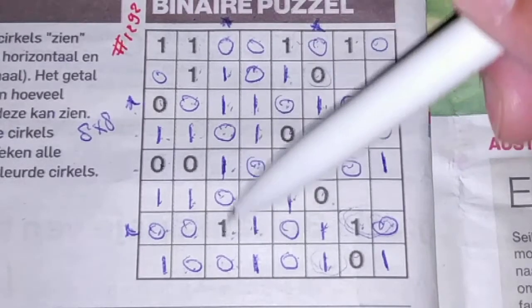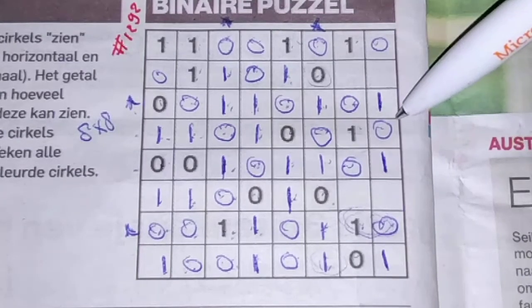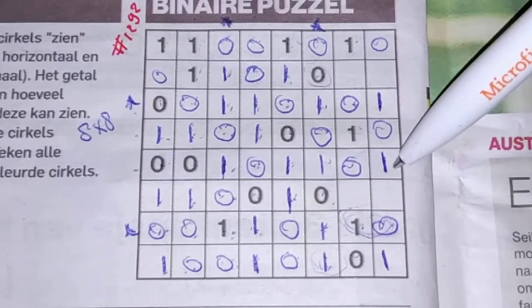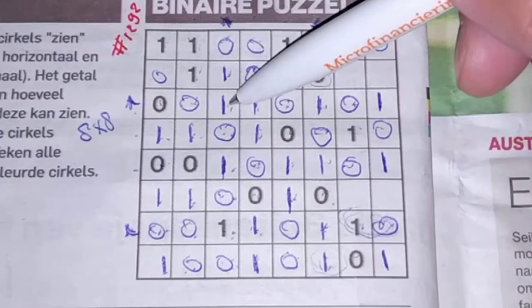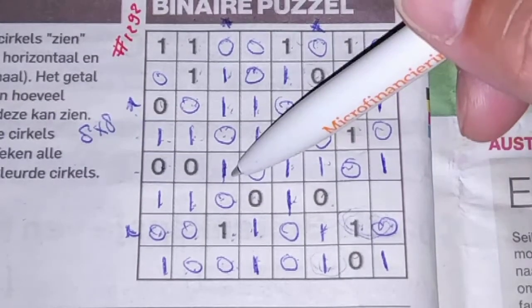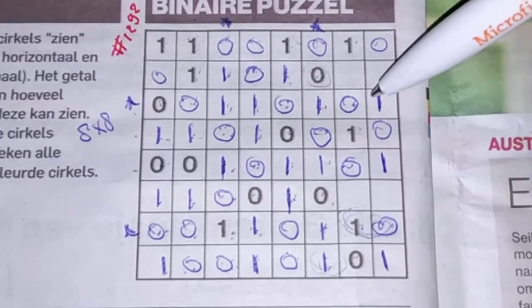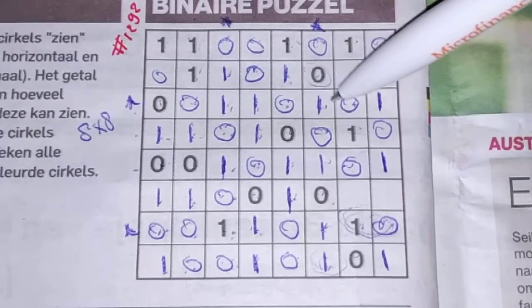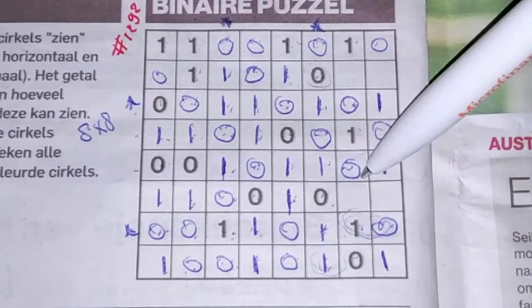Double one, do we have a double one? Another. Oh, I need a column. 1 0 1. Hmm, 1 0 1. Oh, 1 0 then, oh 1 0 here, these two.